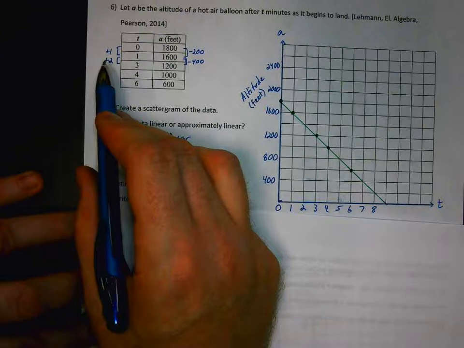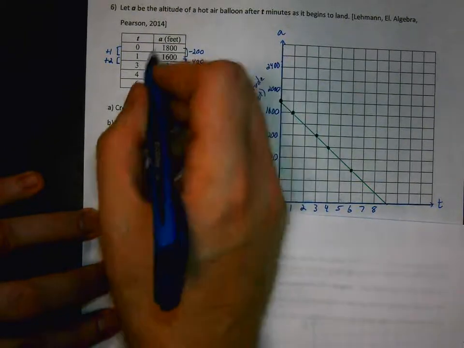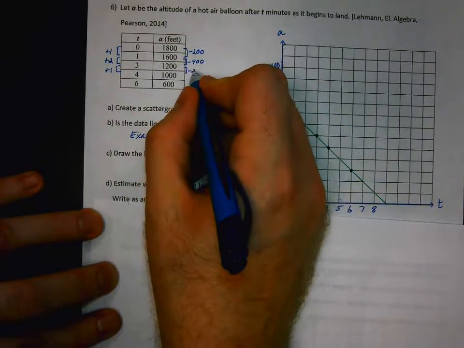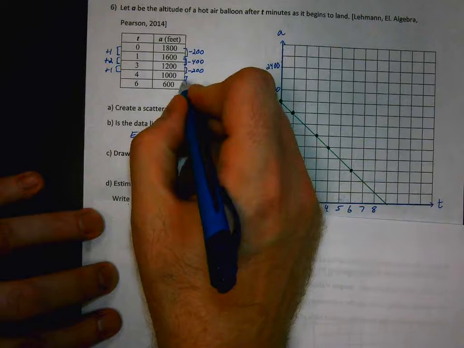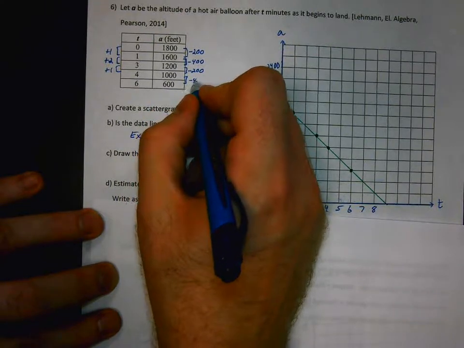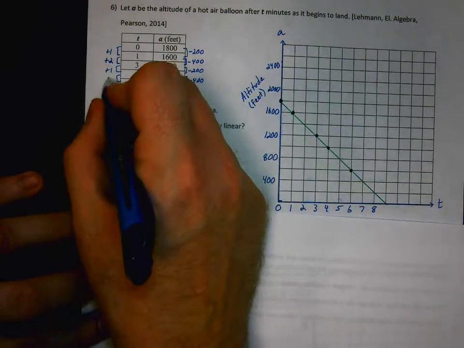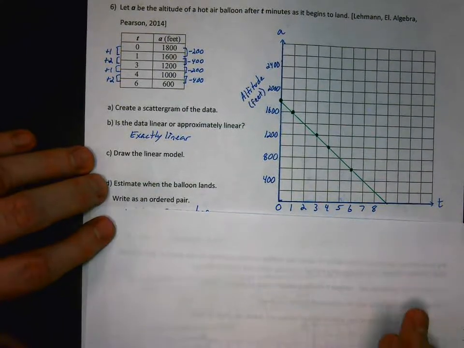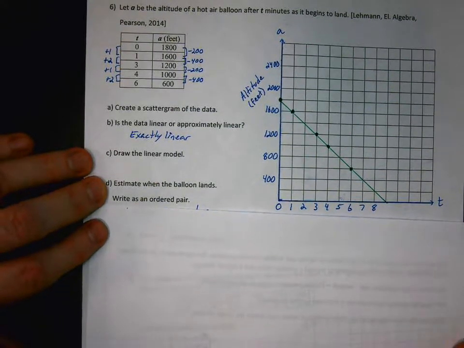You basically went down 200 feet twice. And then from 3 to 4, in that 1 minute, we went down 200 feet. And then from 1,000 to 600, that's going down 400 feet, but we went up 2 minutes again. So that rate of change is still constant.